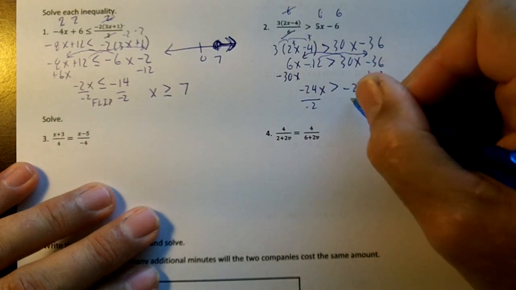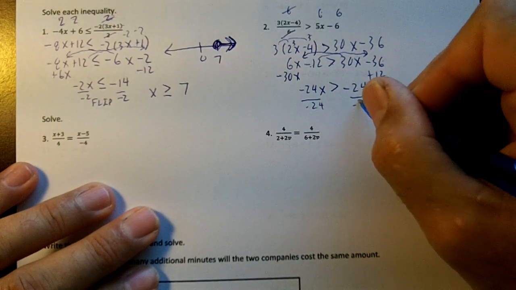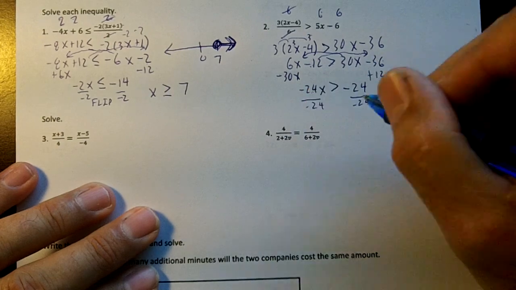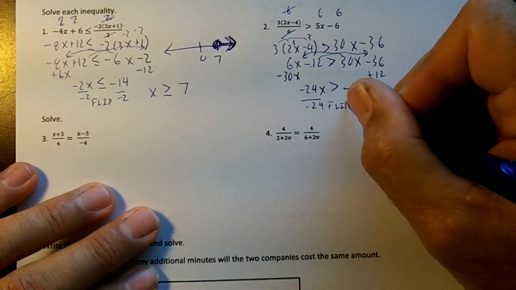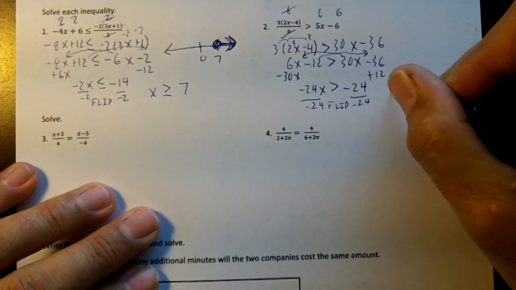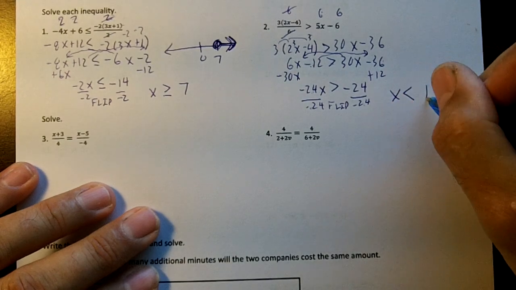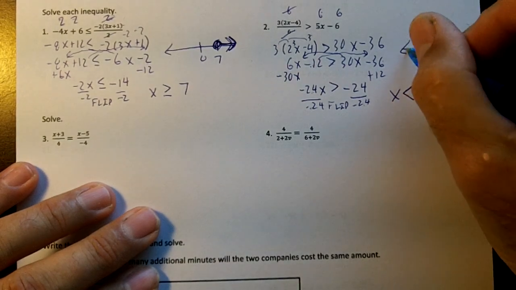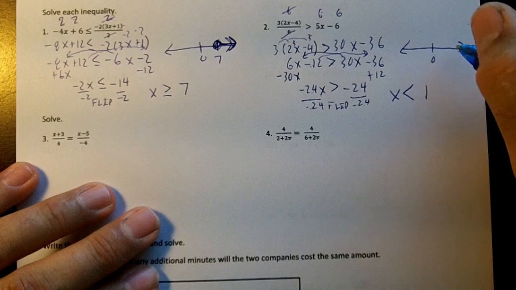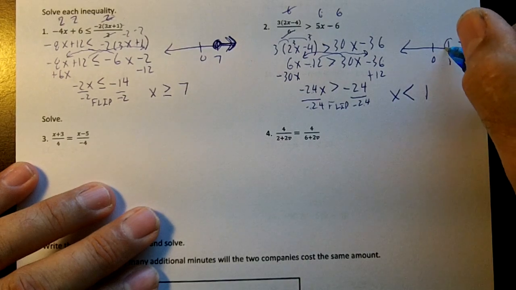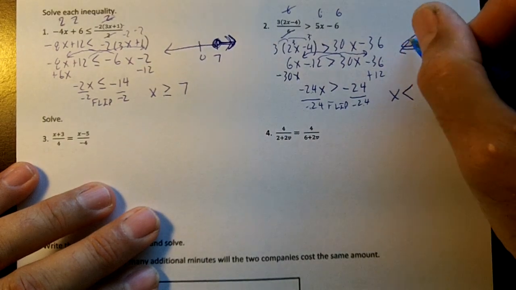Divide by negative 24 to both sides, because that's my coefficient. When you do that, it's going to flip because we're dividing by a negative. So I'm going to get x less than 1. And you graph that by drawing a number line, putting a 0, a 1, an open dot, and the arrow goes to the left.